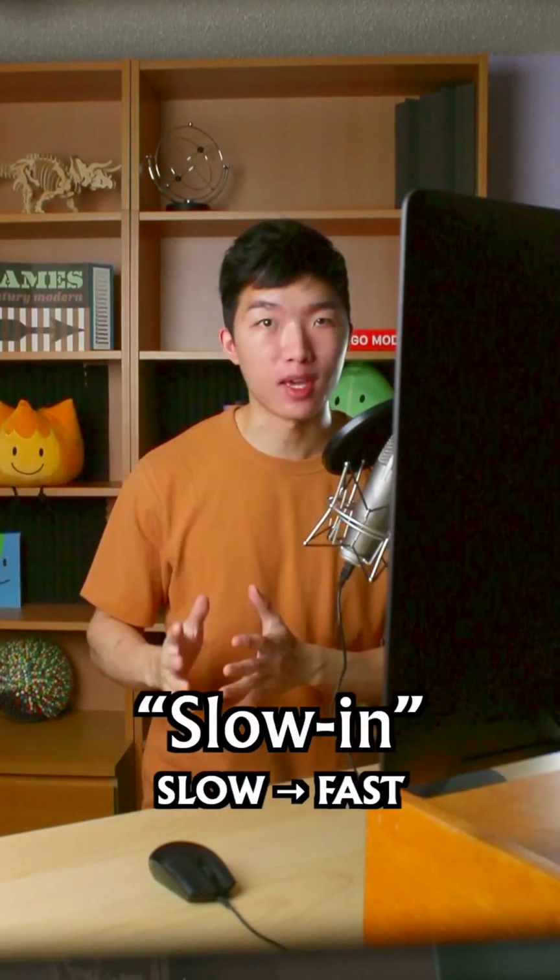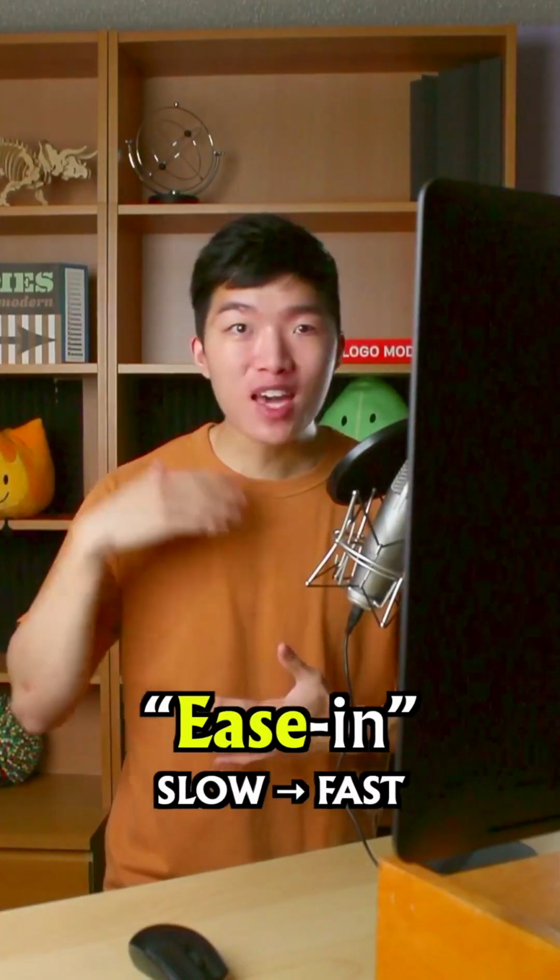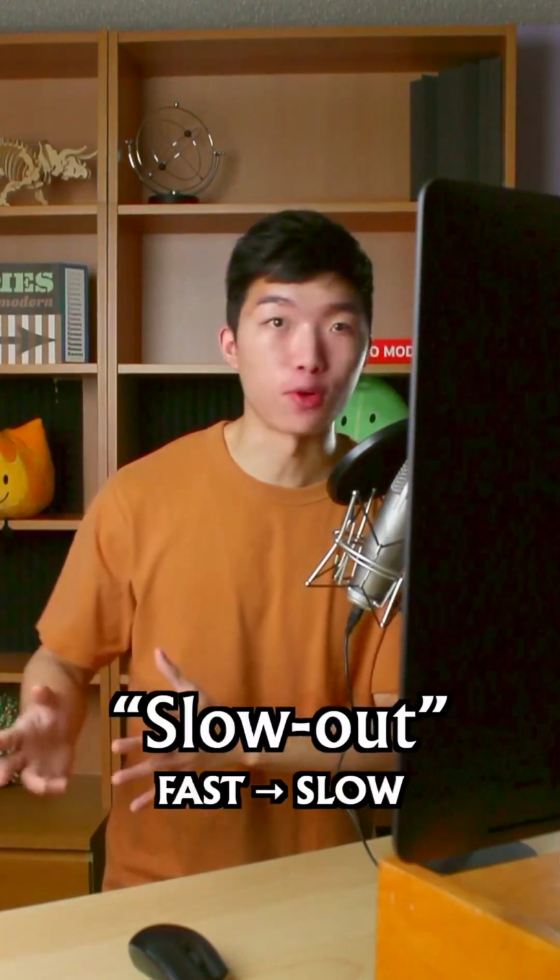And in an artistic way, varying up slow and fast movements just makes things look more interesting. Back into the animation world again. In traditional animation, a motion that starts slow and ends fast is called a slow in, and in the digital age, ease in. And the other way around too. So fast to slow is called a slow out or ease out.